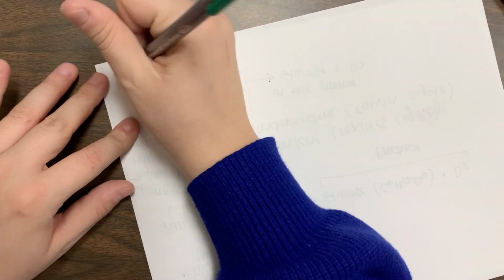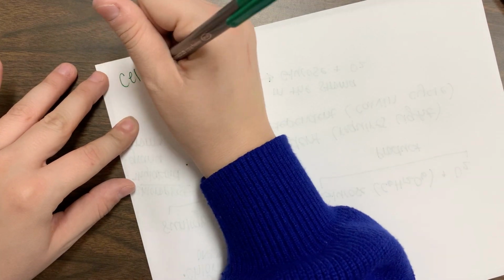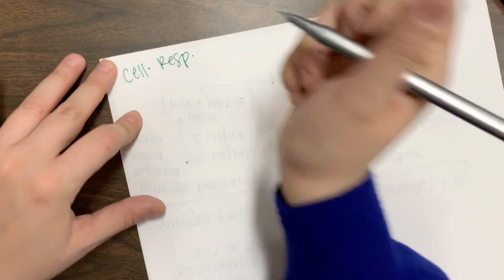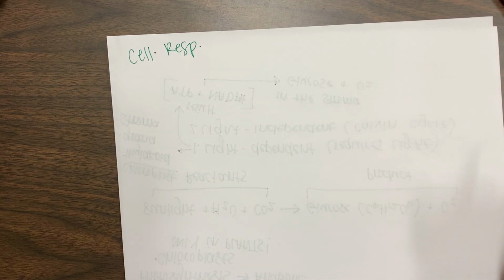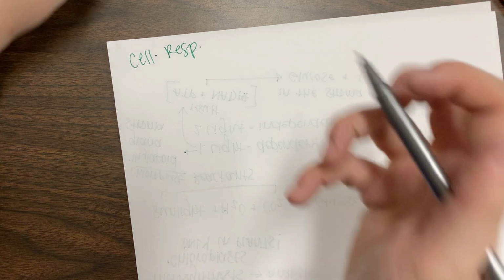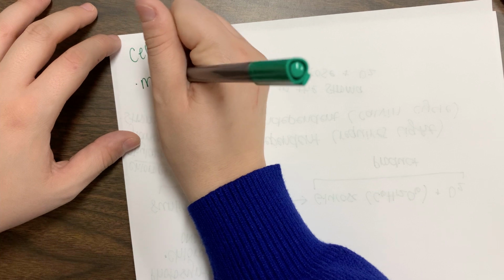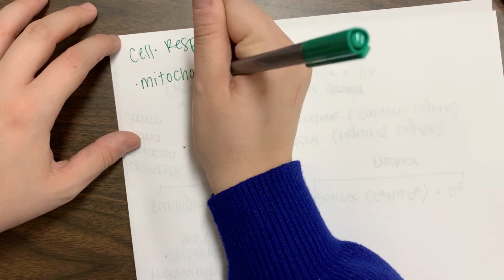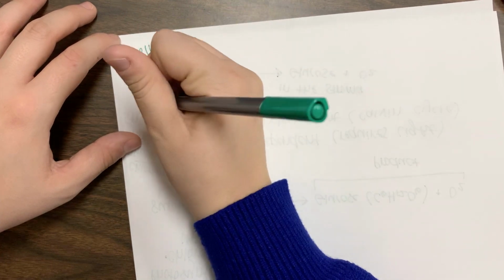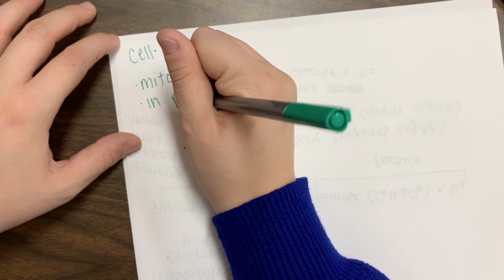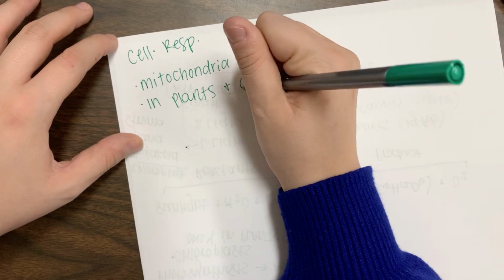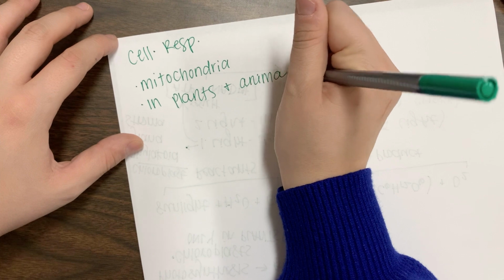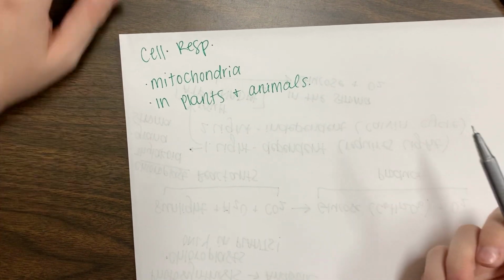Let's now talk about cellular respiration. Okay, so cellular respiration is going to happen in both plants and animals, and this is going to happen in the mitochondria. So remember, your mitochondria is the powerhouse of the cell. In plants and animals. It also happens in bacterias, but we really talk about it just in plants and animals.